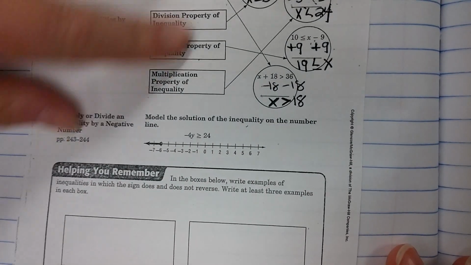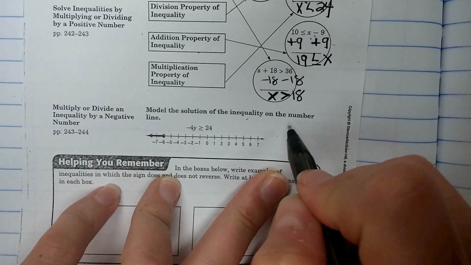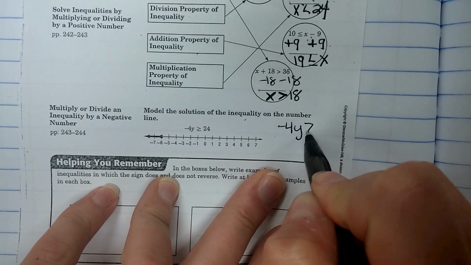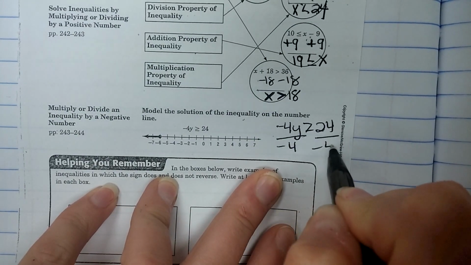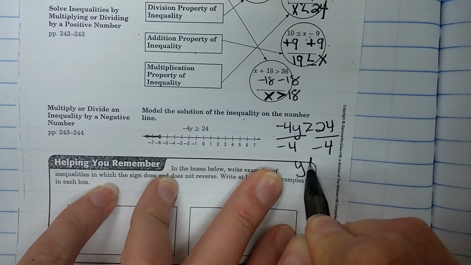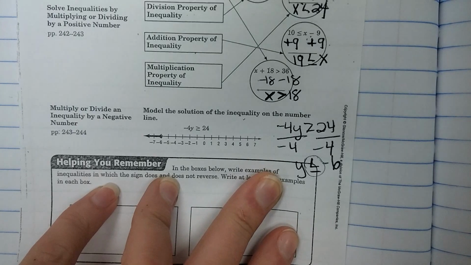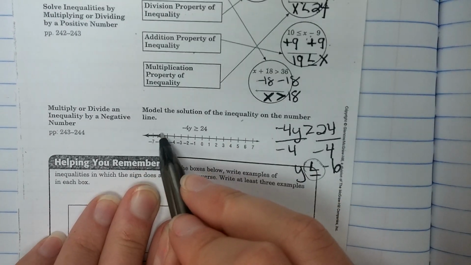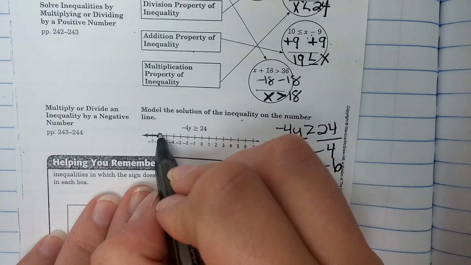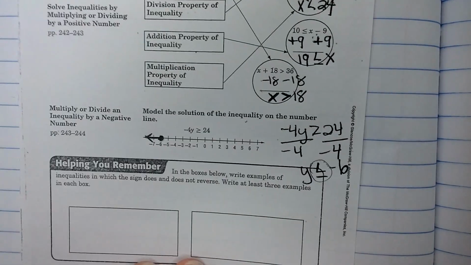Models of the solution for the inequality on the number line. I have -4y is greater than or equal to 24. So I would divide both sides by a -4. It gives me y is less than or equal to -6. Remember, we do that flip when we divide by a negative. Got a dot on -6, arrow pointing to the left because we are less than.